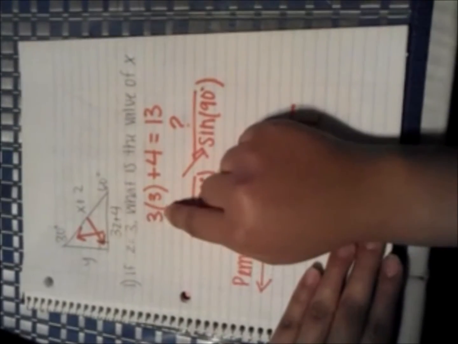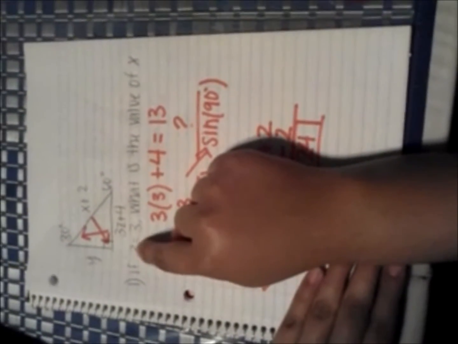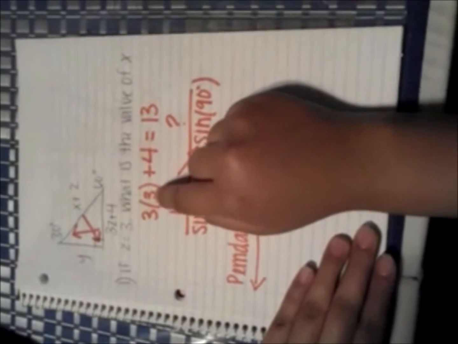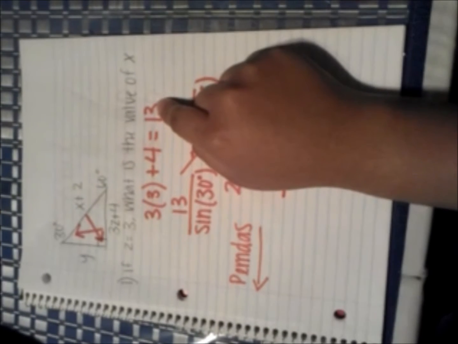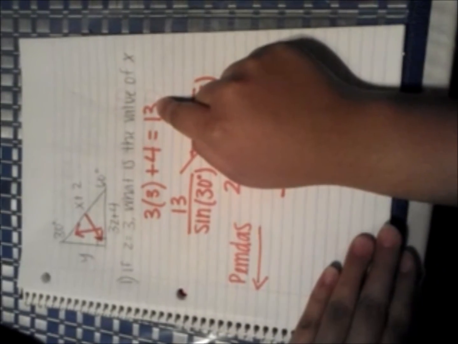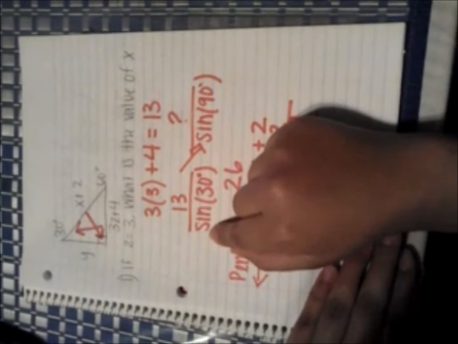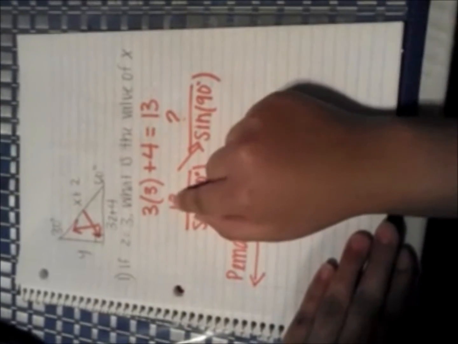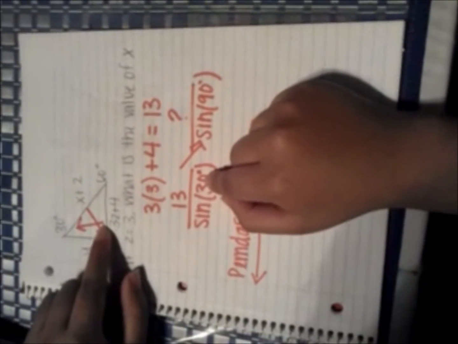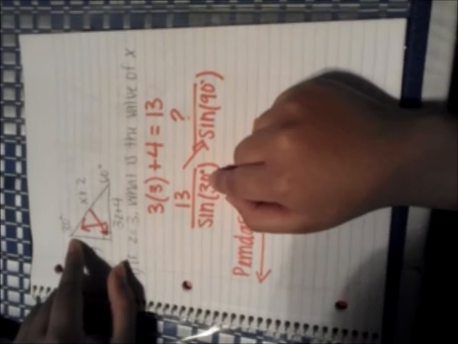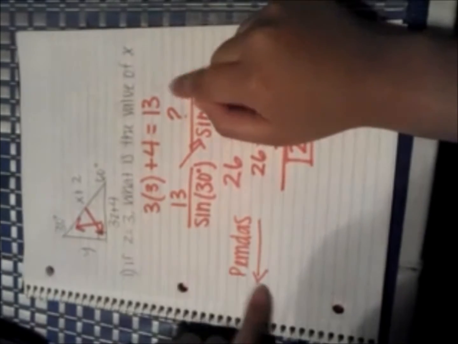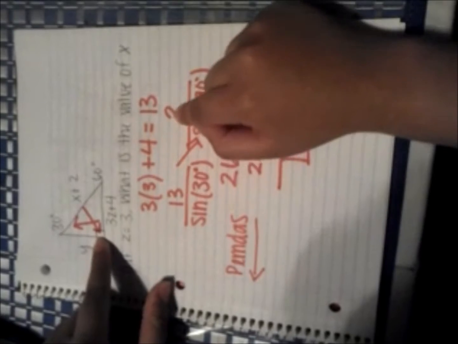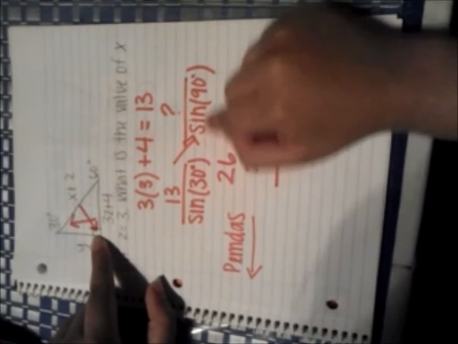So as I did here, we replace z with 3. 3 times 3 plus 4 equals 13. And we have to put it in order of proportion. And when working with missing values, we usually use sine. So it's going to be 13 over sine of 30, because we're looking at its opposite angle, which in this case is 30. But we're looking for the value of x, but we don't know the value of x yet. But we know its opposite angle is 90, so we put that over sine of 90.